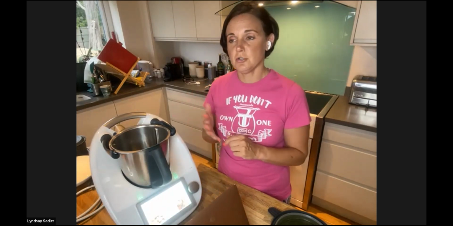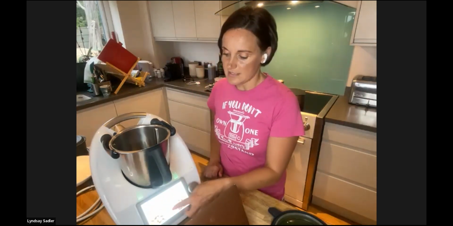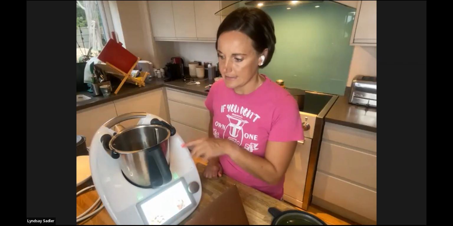So Cookie-Do is an annual subscription. So for those that are new to Thermomix and haven't purchased their Thermomix yet, if you want to have access to Cookie-Do, so Cookie-Do is the recipe platform that is effectively like our operating system for the Thermomix.